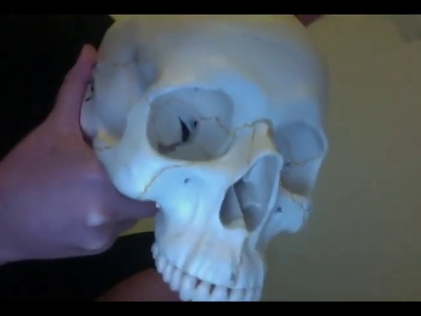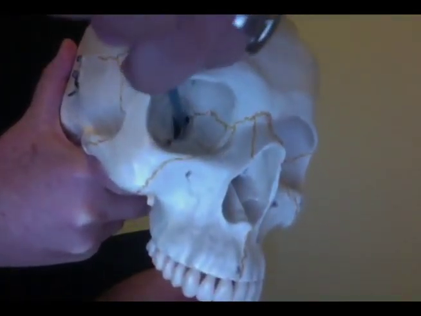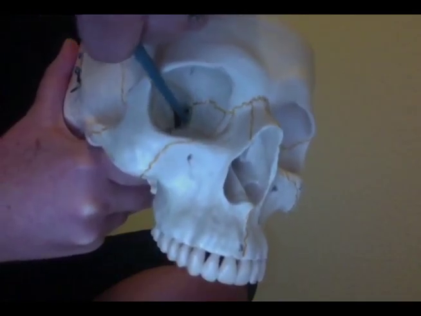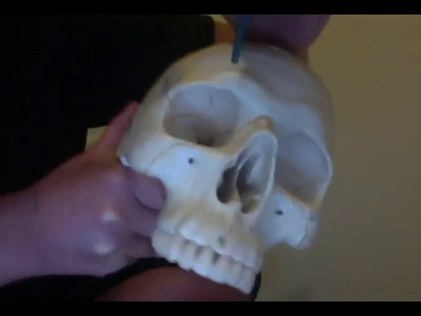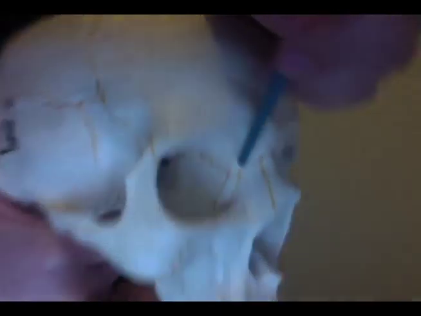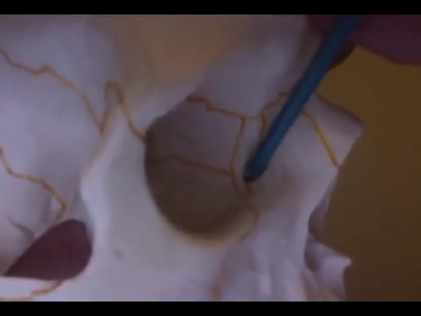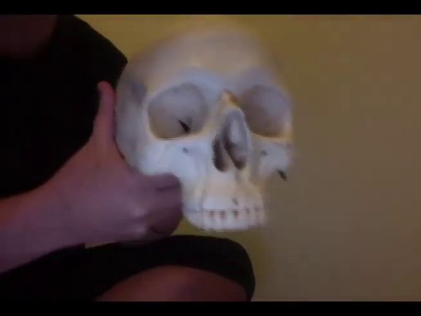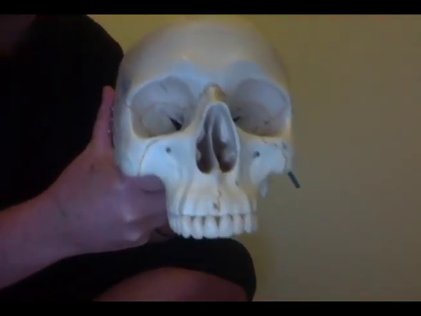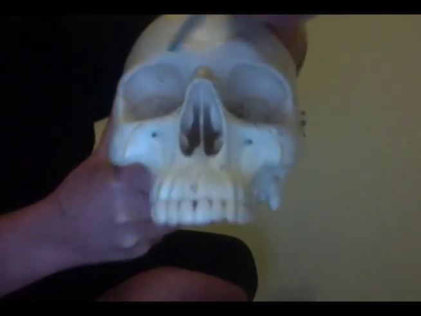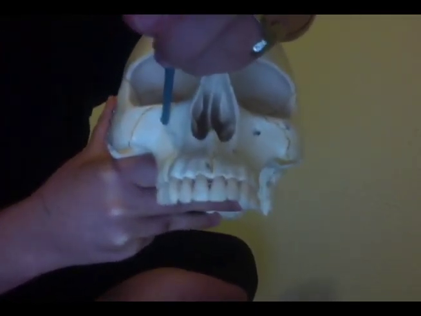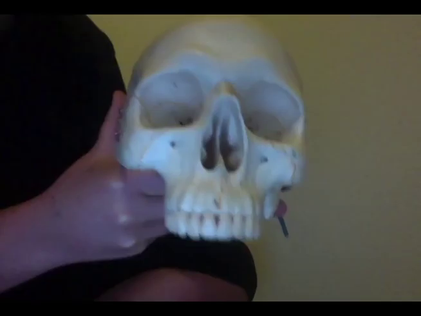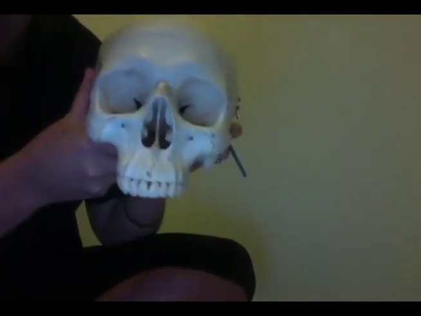Your optic canal sits right above your superior orbital fissure. It's this little hole right here. And your lacrimal fossa is number 40, if you can see that. It's that little hole right in your lacrimal bone. So coming back to the front, your infraorbital foramen is the hole below your eye. Again, the names do a lot to give it away.